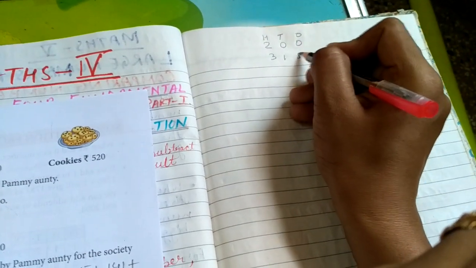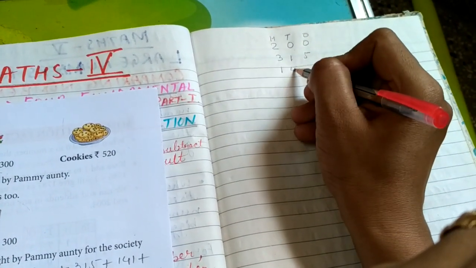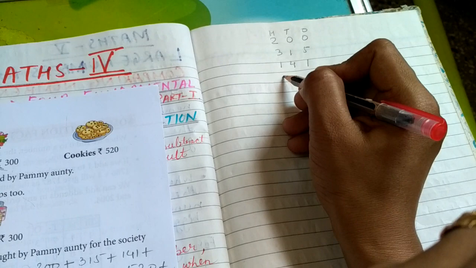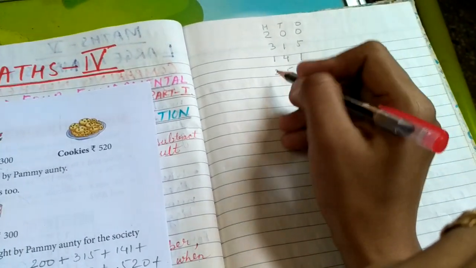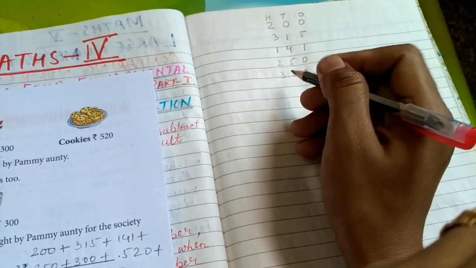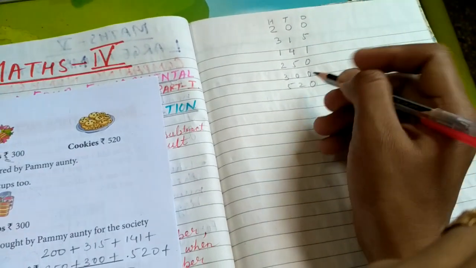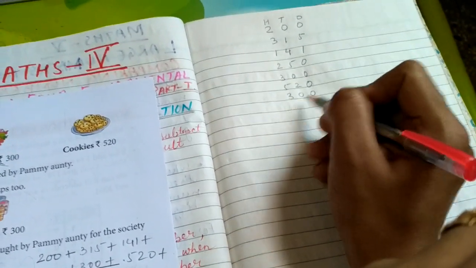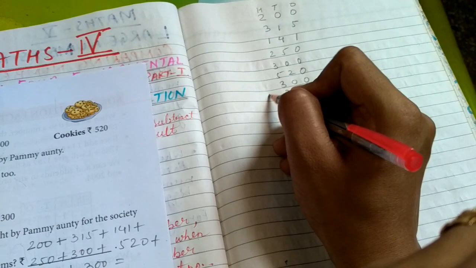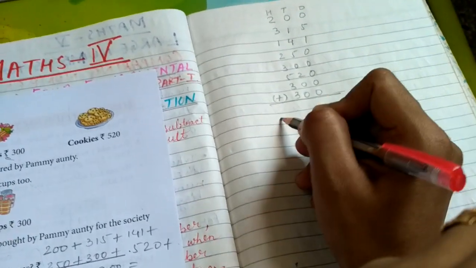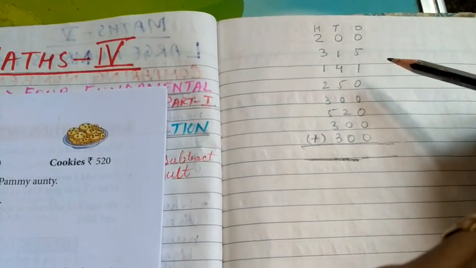So one by one we will write the price of each item, and then only we will be able to find out how much total amount of money she is going to spend. Now let's add it up.